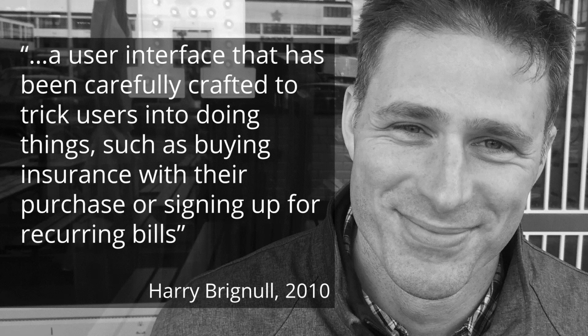The term dark patterns was first coined by Harry Brignall, a London-based UX designer with a PhD in cognitive science. He defined it as a user interface that has been carefully crafted to trick users into doing things such as buying insurance with their purchase or signing up for recurring bills.